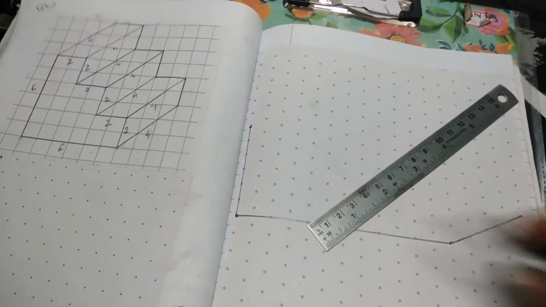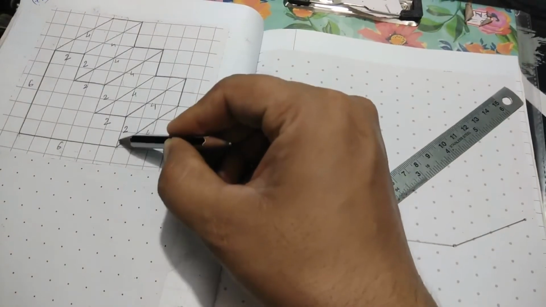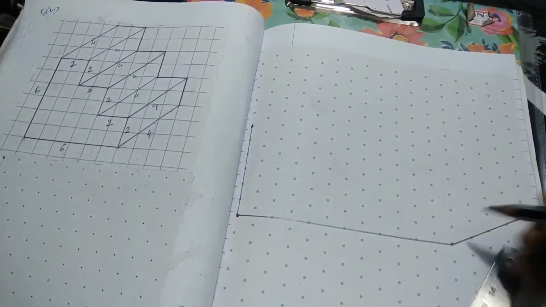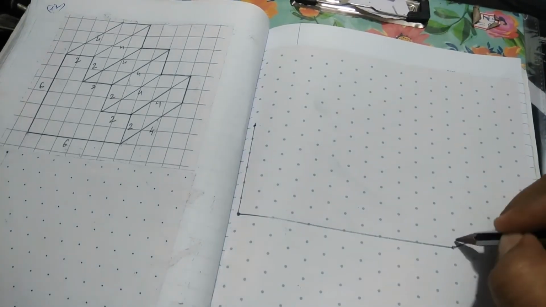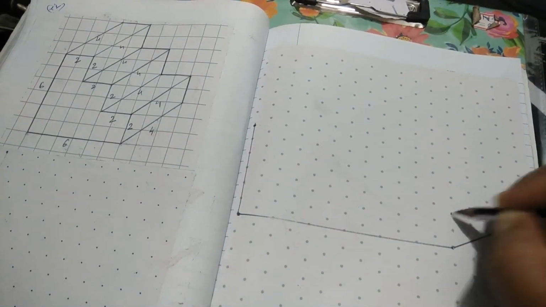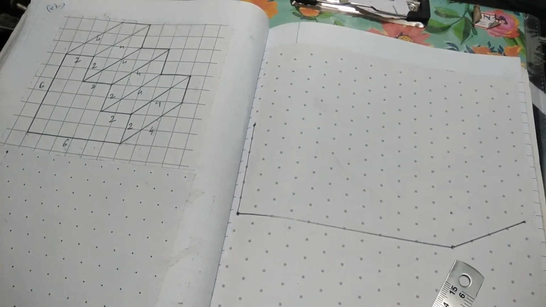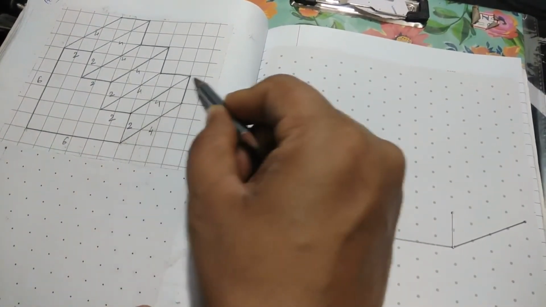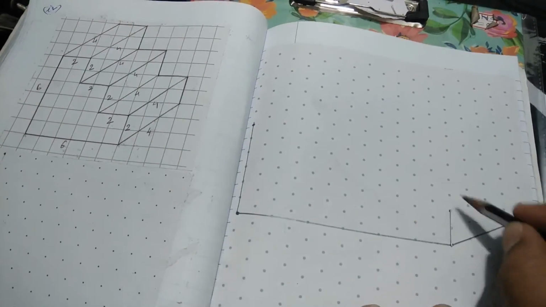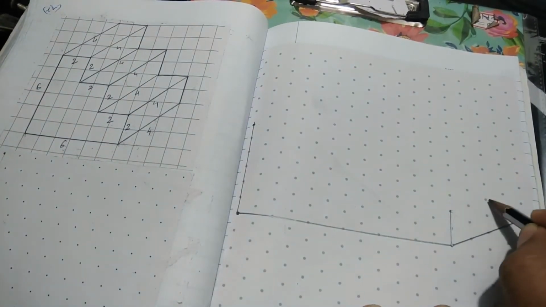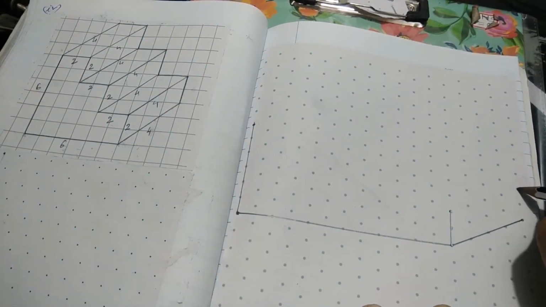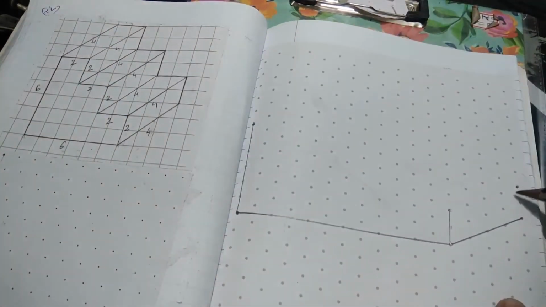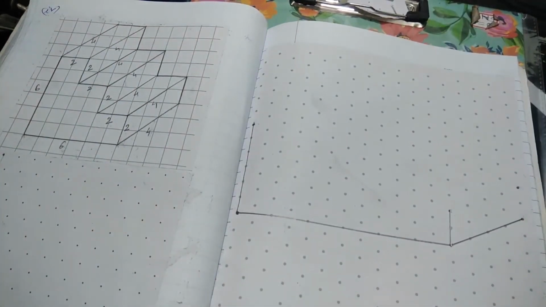Next we will draw this straight line. That means vertical line is of 2 units. So from here 2 units, 1 and 2, till this point we will draw a line segment. Okay, done. Next, from this point 4 units of length across line. So same from here 1, 2, 3, 4, till this point we will draw a line segment, and then we will connect these two endpoints. That means from here to here.